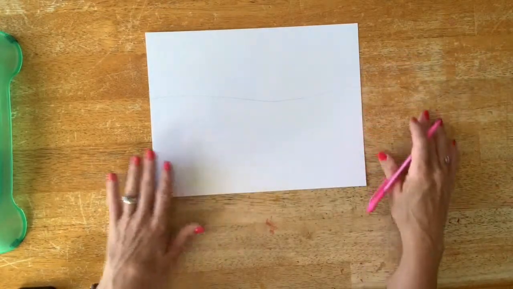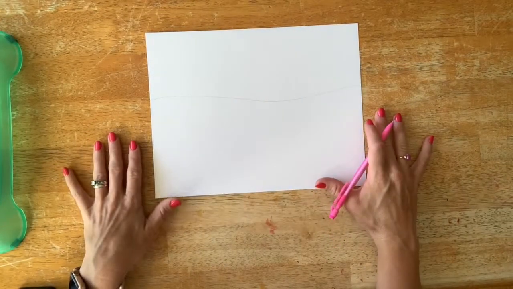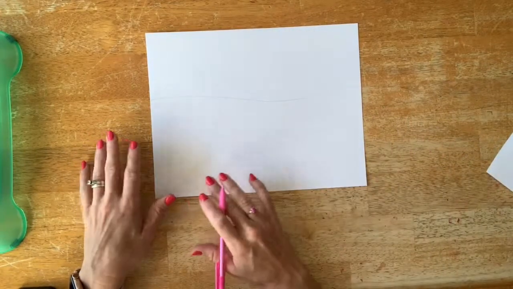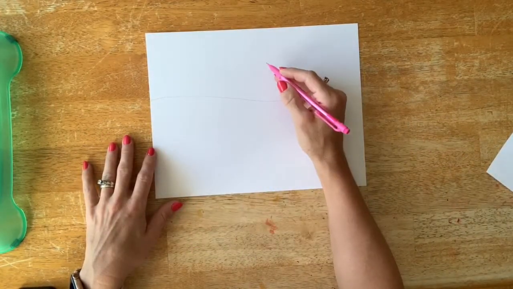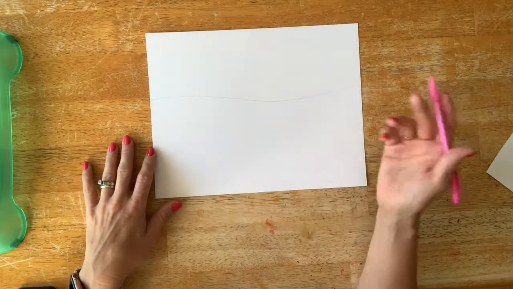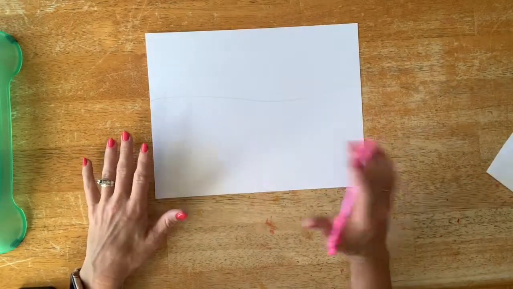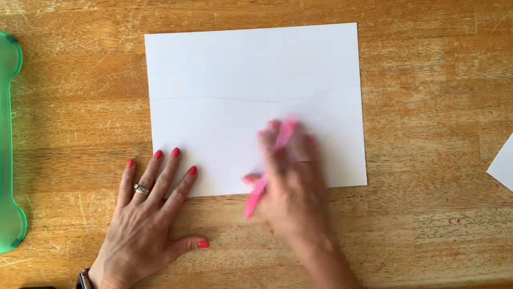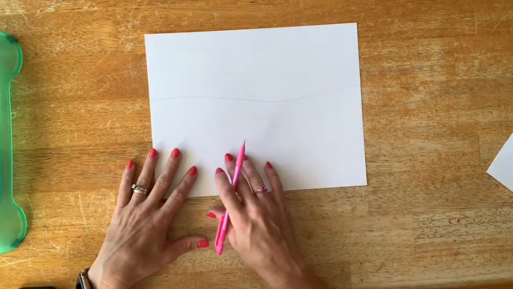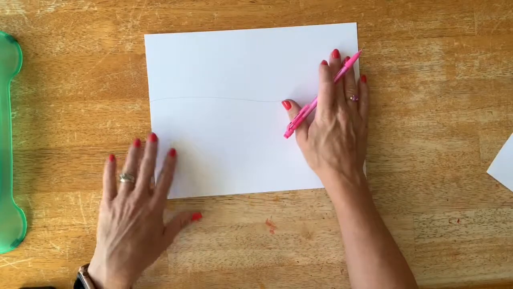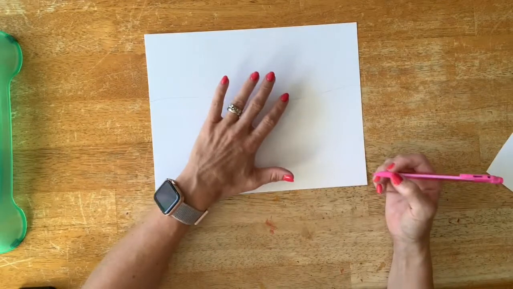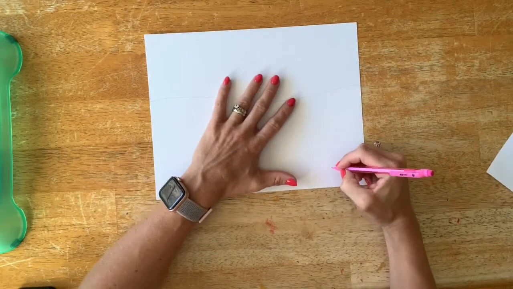Then the next thing they need to do is decide what object they're going to draw again and again. Like I said, it could be anything. It could be as simple as a triangle tree, or it could be an animal, really whatever they choose. Based on what they choose, it will be a different type of landscape. If they chose a snowman, it would be winter. If they chose a cactus, it would be the desert. So I'm actually going to do a cactus.